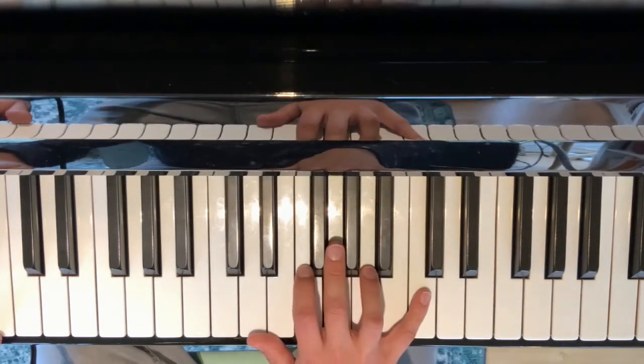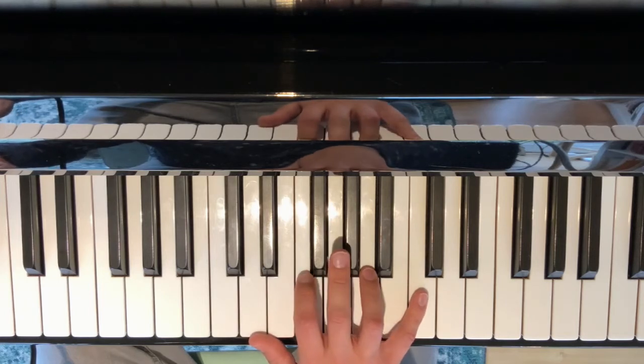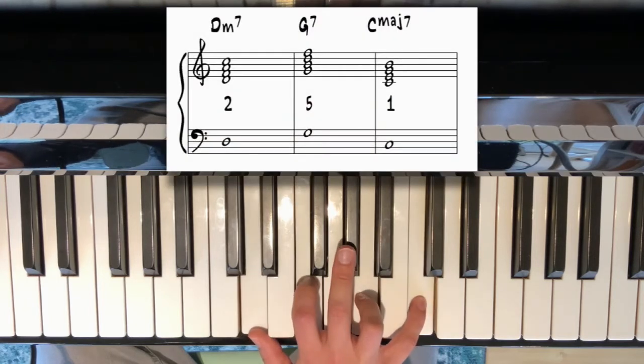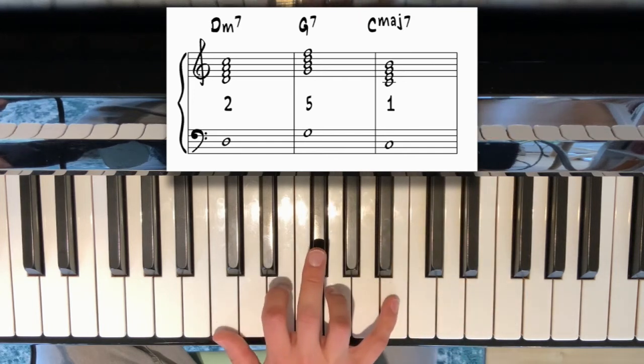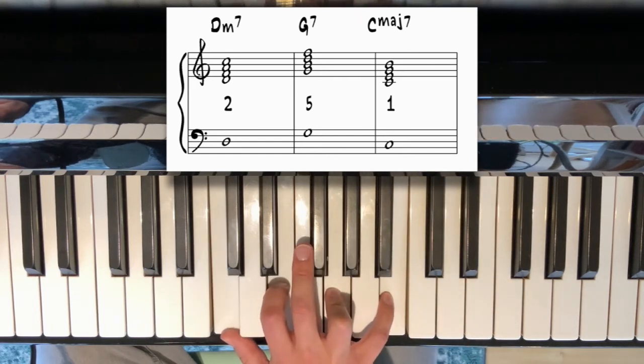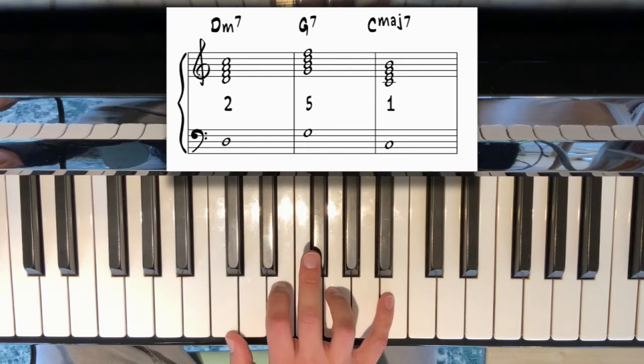Now one of the most important chord progressions in all of jazz goes like this. Chord 2, chord 5, chord 1. This is in so many jazz pieces, it's not even funny. Part of jazz education is learning to play all of these 2-5-1 progressions in different keys, and if you can do that, a lot of jazz becomes unlocked.